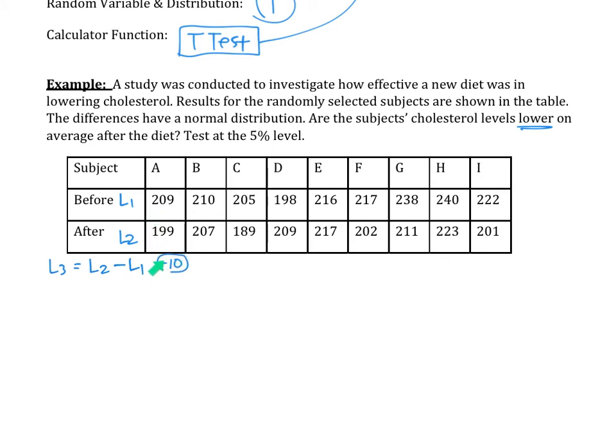Fine. The second person also started from 210 and went down to 207. Good. Lost 3. So 207 minus 210, you'll see is negative 3. And so on and so forth. Let's look at person D. Started from 198, went up to 209. Oh, that's not good. So if you did 209 minus 198, that will be positive 11. Well, that's not good. So negative is good, positive is not good, pretty much. So we're going to do that for each person. So we're going to get negative 16 here, 11 and 1, negative 15, negative 27, negative 17, negative 21.